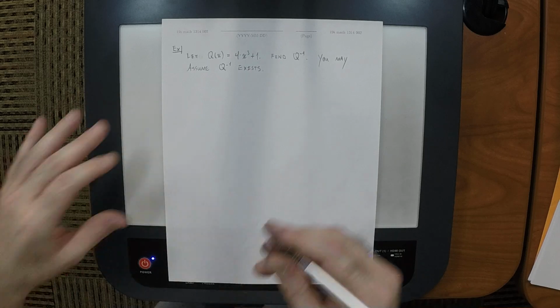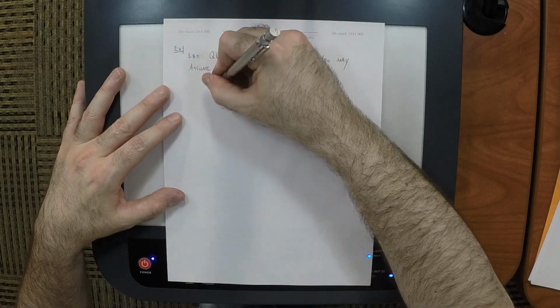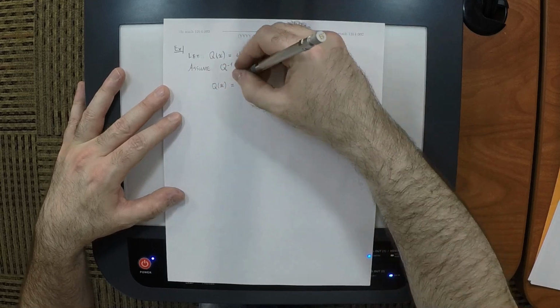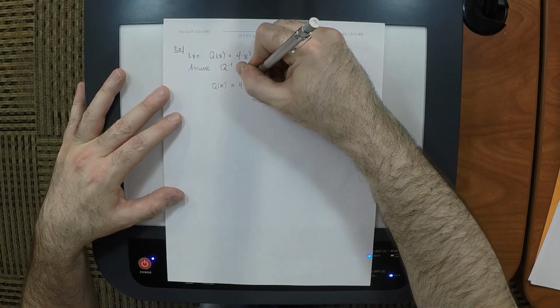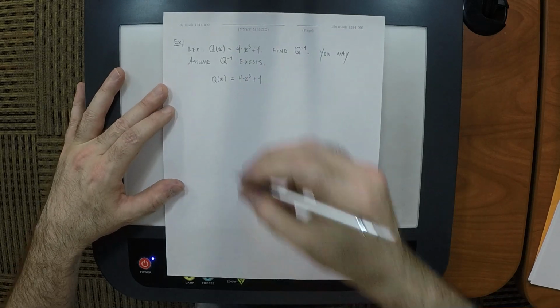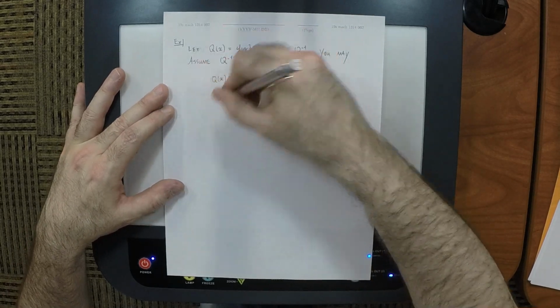Okay, so here we go. So you start out by writing this function here. And now the first thing is just to replace q of x with y.